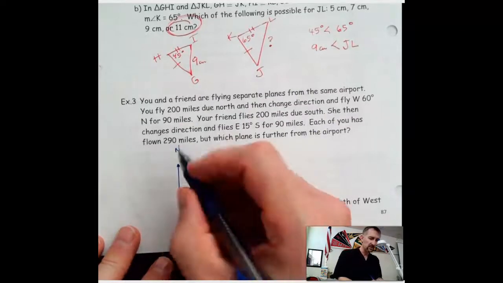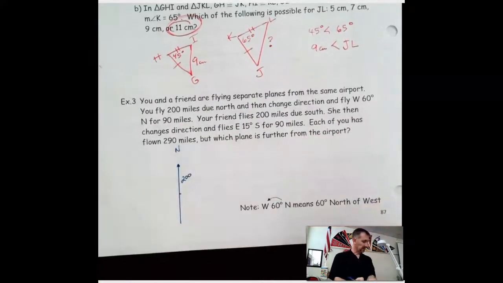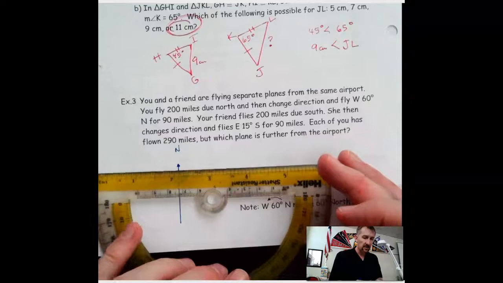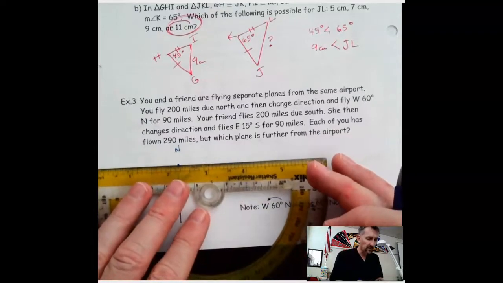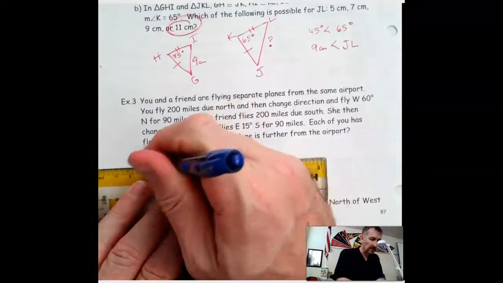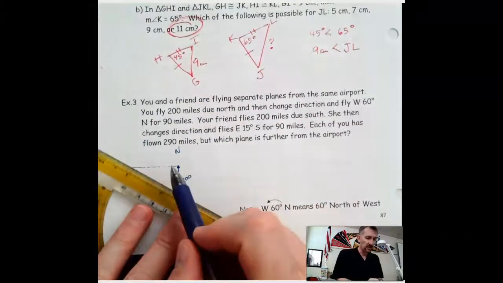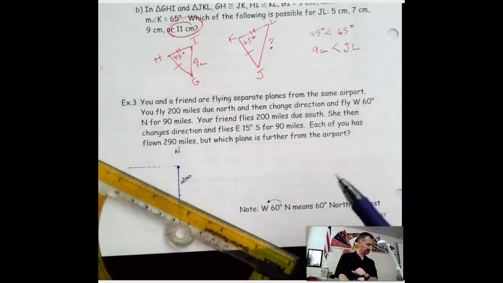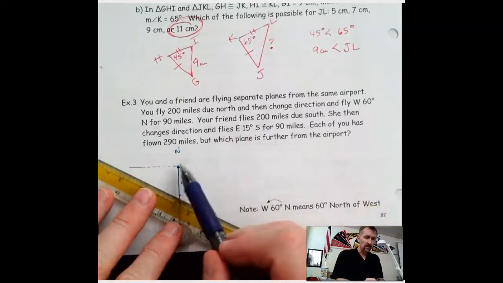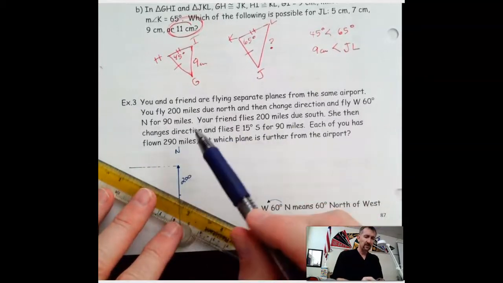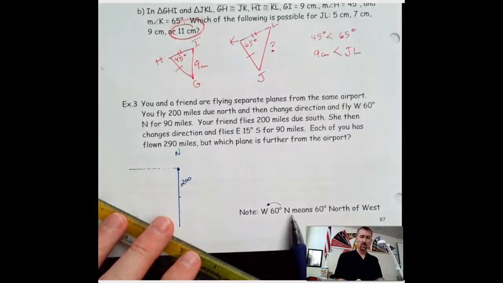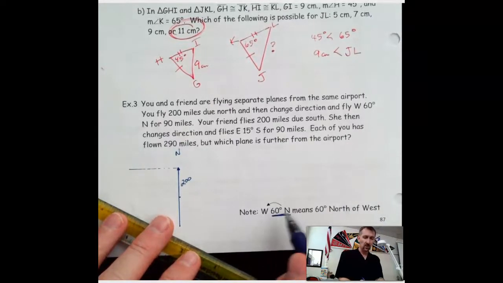And you fly 200 miles north. And then you change direction and fly 60 degrees west of north. So what that means is you go up to here, and then 60 degrees, oh no, it goes this way, north of west, 60 degrees north of west.